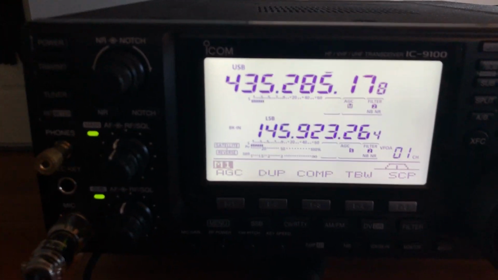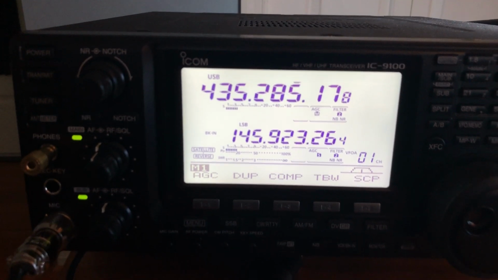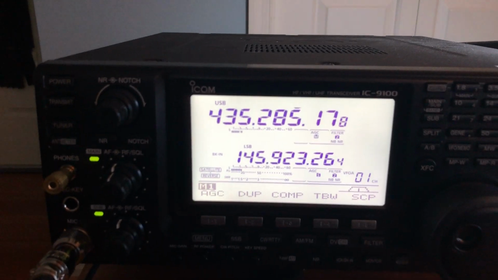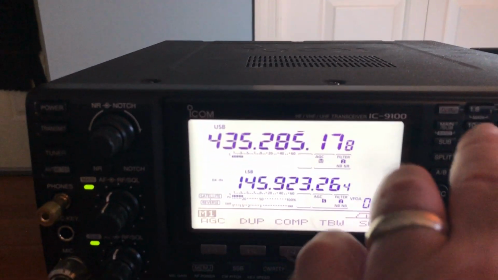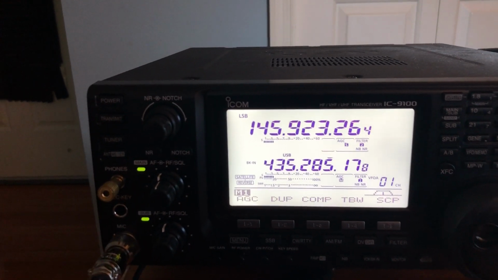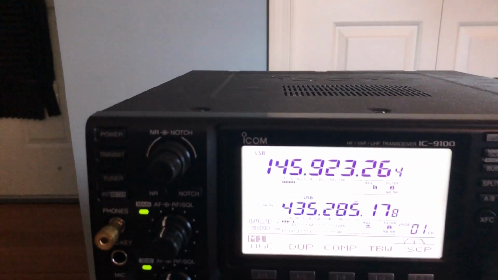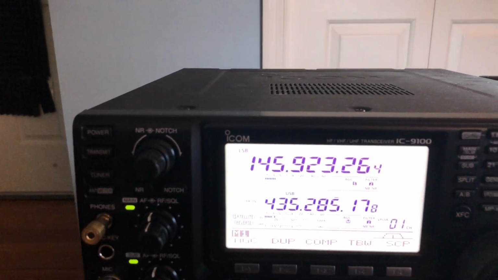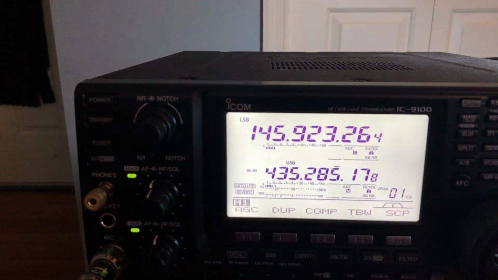And there we go. But now you can see that again, by having it backwards, the Doppler is adjusted, whereas if we go up here the way it should be with the receive frequency in the top main VFO, the Doppler is not adjusted.